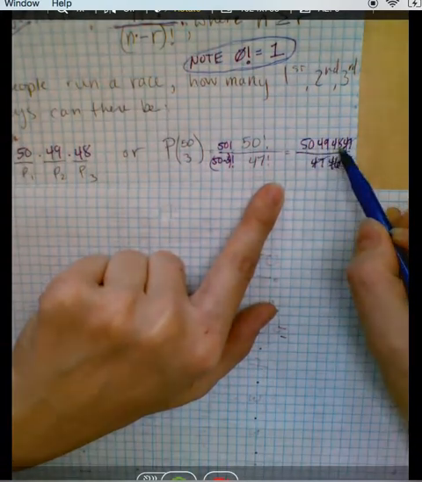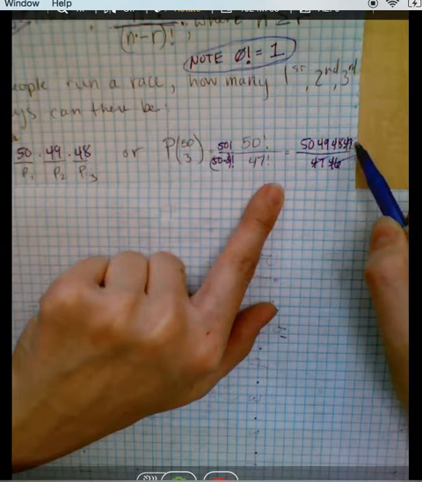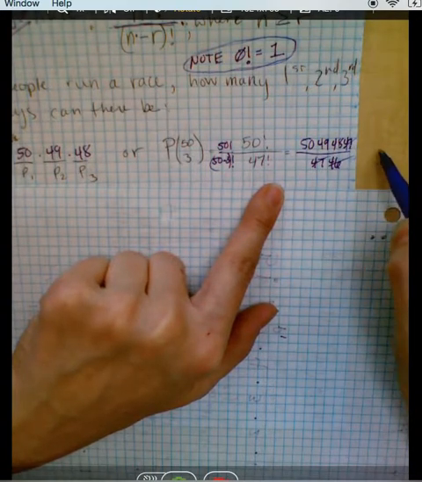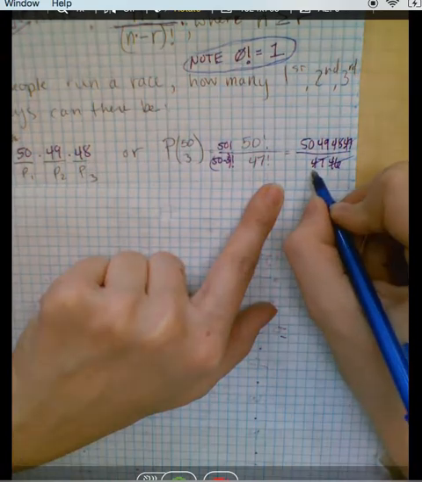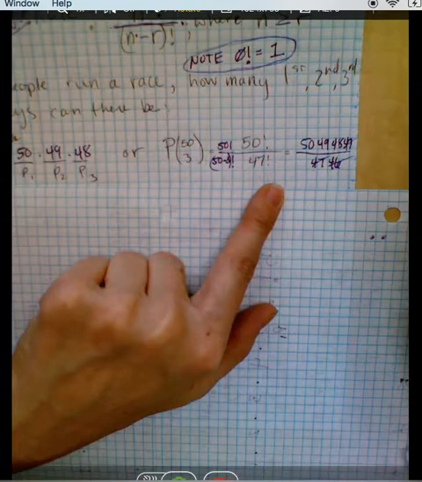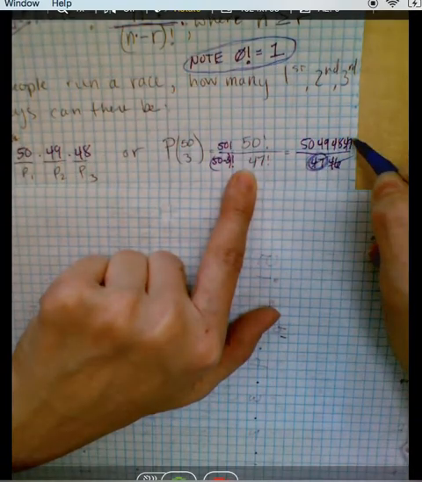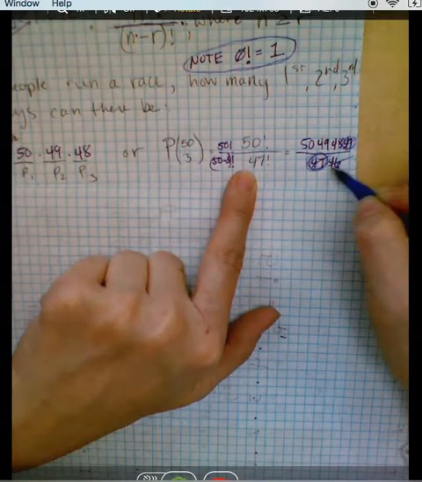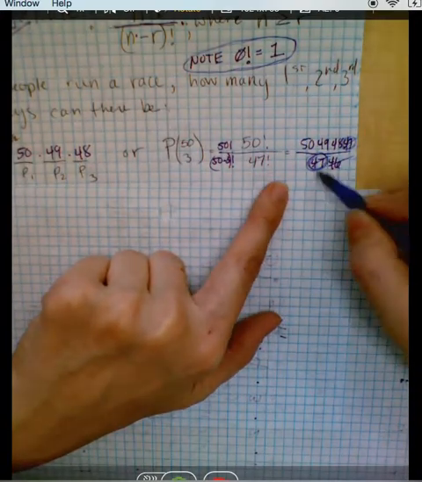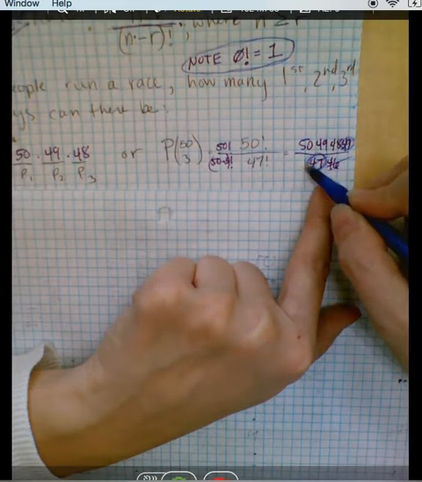Now if I start multiplying these out, I'm going to say 50 times 49 times 48 times 47 times all the way down to 1. And in the denominator, 47, 46, 45, all the way down to 1. Well, each one of these terms in the denominator, 47, is going to pair with a 47 here, creating a 1 to eliminate. 46 will pair with another 46, all the way down.